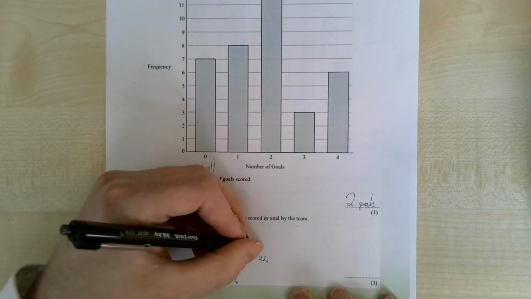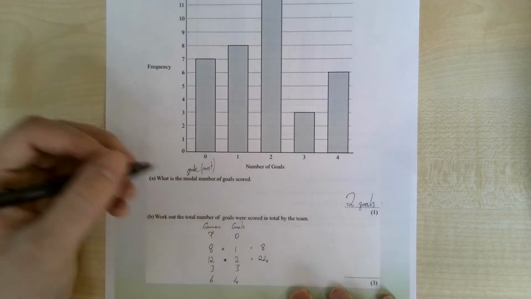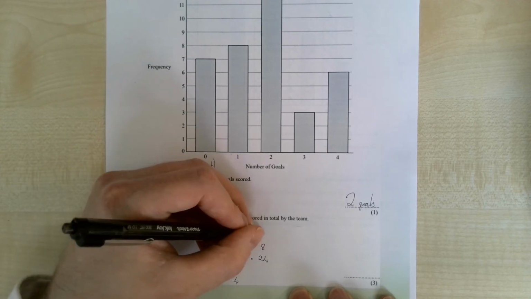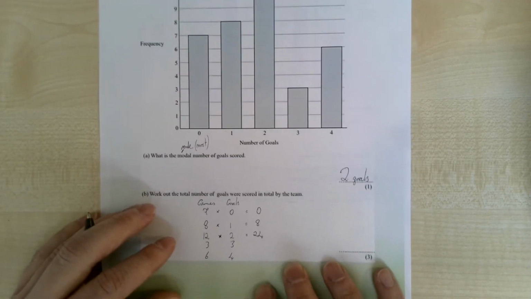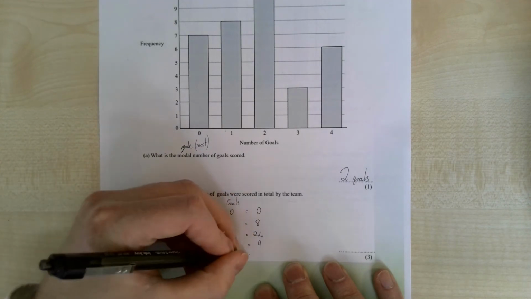8 multiplied by 1 is obviously 8. On this one, there were 7 games where they scored 0 goals. So actually the total goals scored there must be 0. And then lastly, we've got 9 and 24.